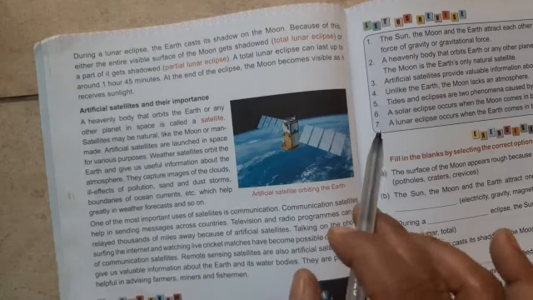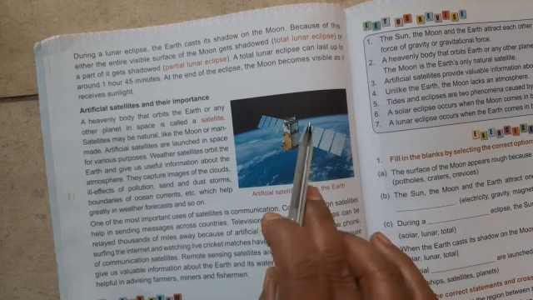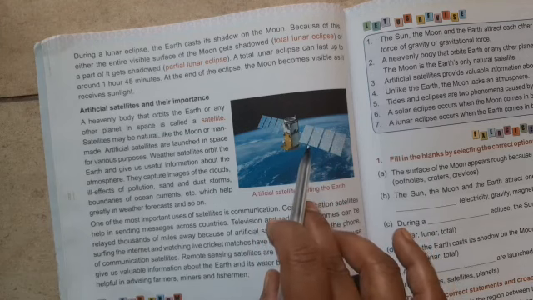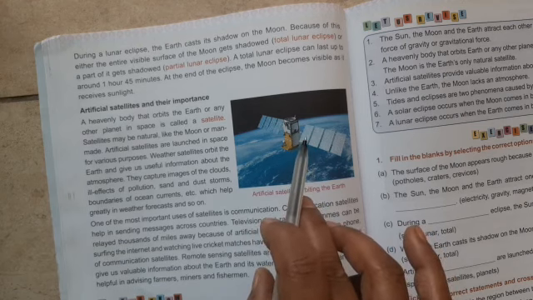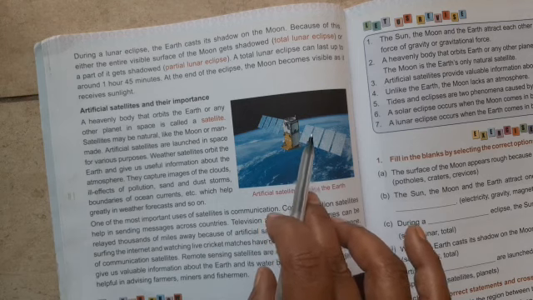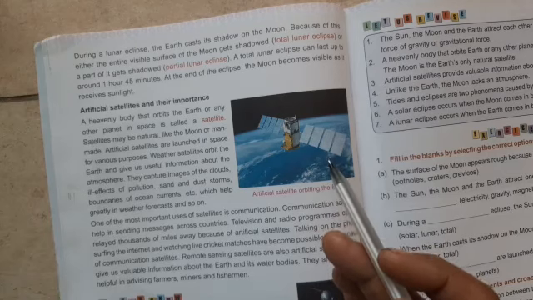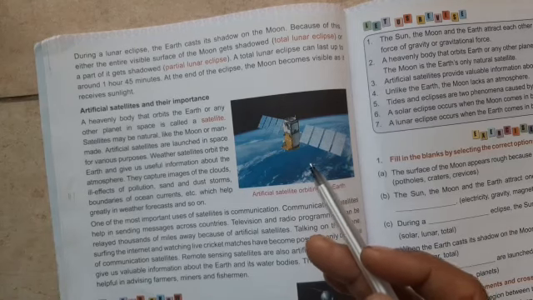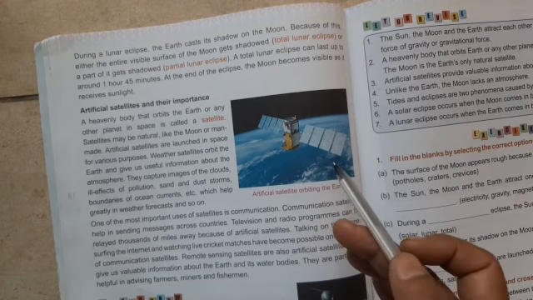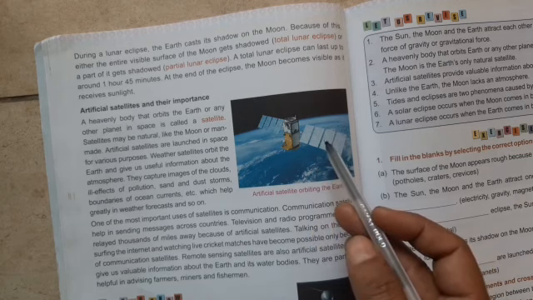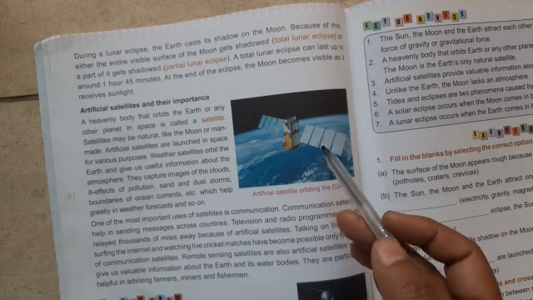Artificial satellites are man-made satellites. They are also heavenly bodies that orbit the Earth or any other planet in space, called satellites. Satellites may be natural or man-made. Natural satellite, example, the moon. Man-made satellites are called artificial satellites and are launched in space for various purposes.